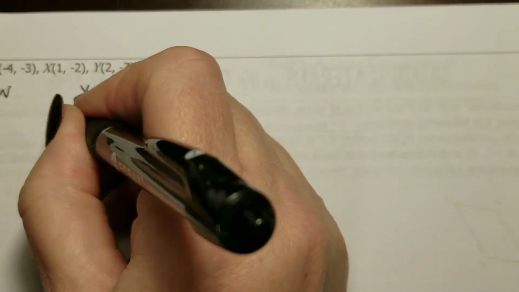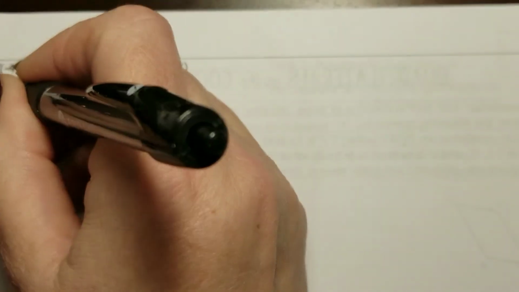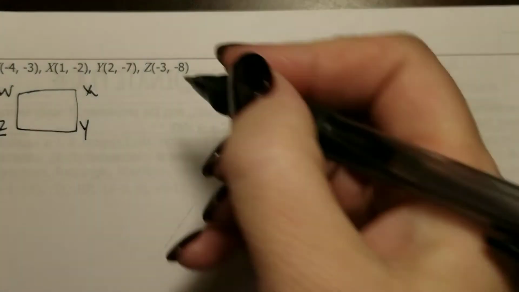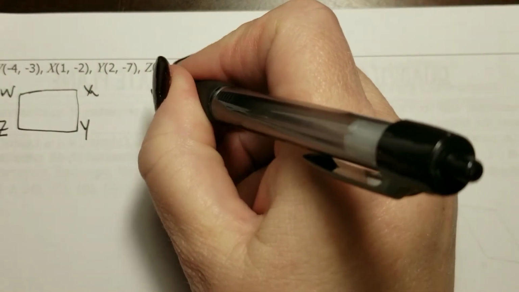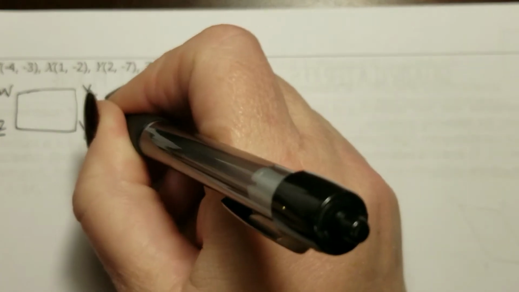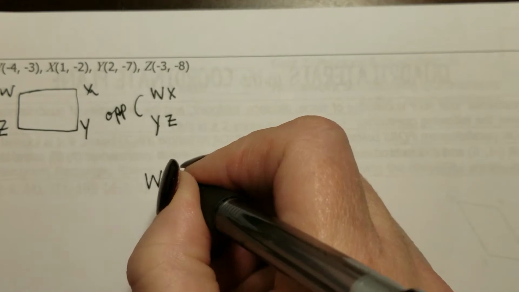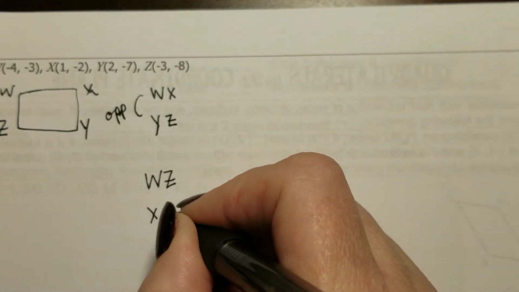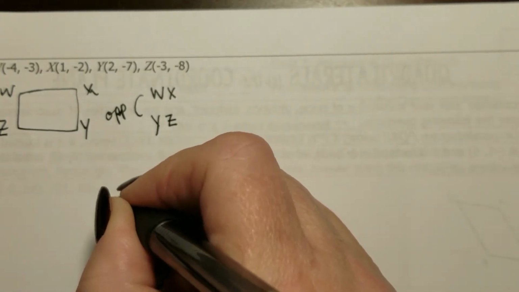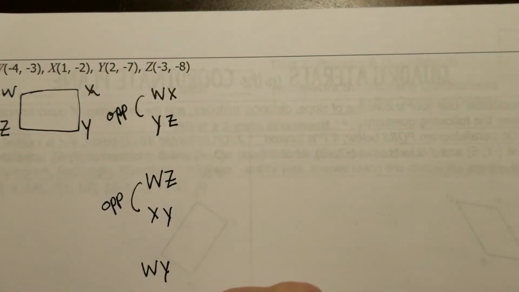Okay, let's continue with this one. We have W, X, Y, and Z. So W, X, Y, and Z make our quadrilateral there. And our opposite sides then are WX is opposite of YZ, and WZ is opposite of XY. And our diagonals are WY and XZ.